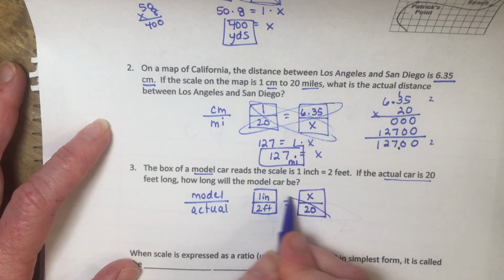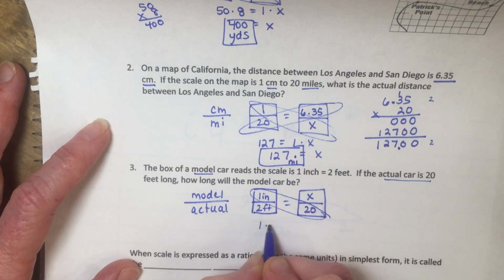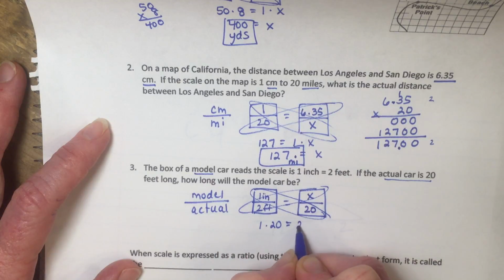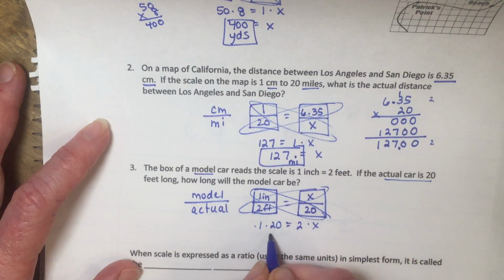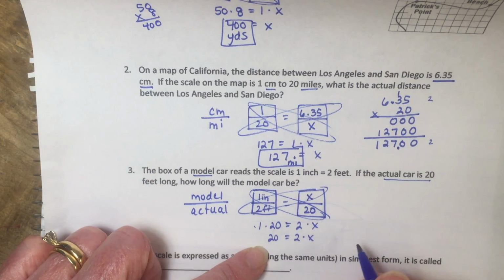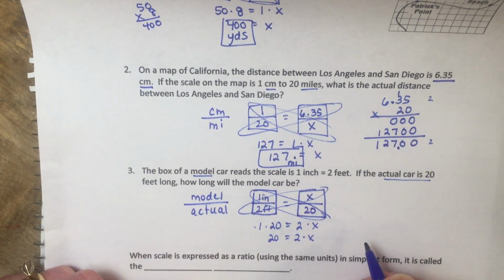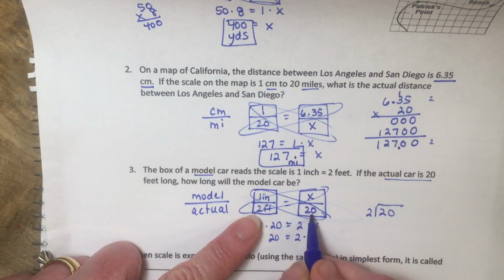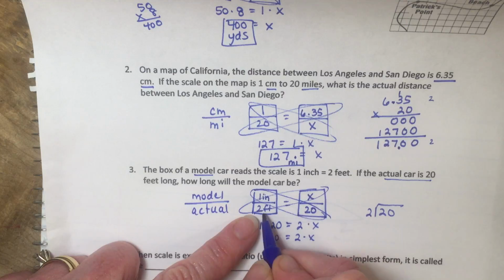All right, so again, I'm going to be multiplying 1 times 20. And that's going to equal this part right here, 2 times x. All right, 1 times 20 is just 20, and then 2 times something is going to give me 20. So if I can't just figure that out, then I'm going to divide by 2, which is normally how I solve a proportion anyway, right? I multiply across diagonally, and then I divide.